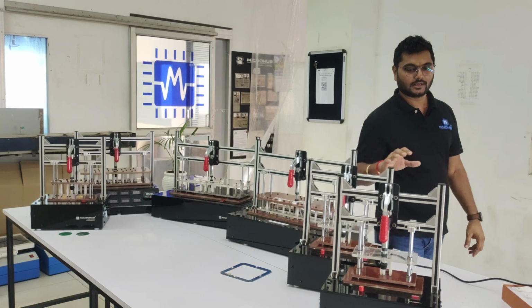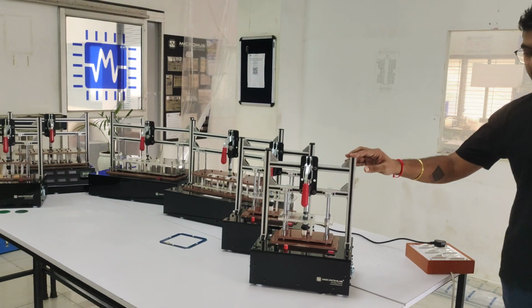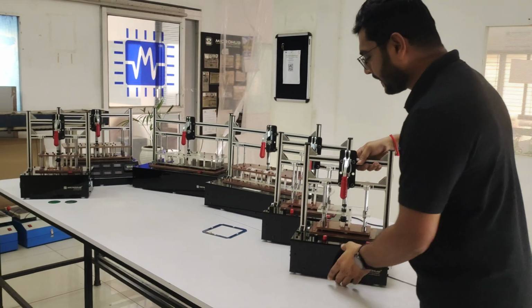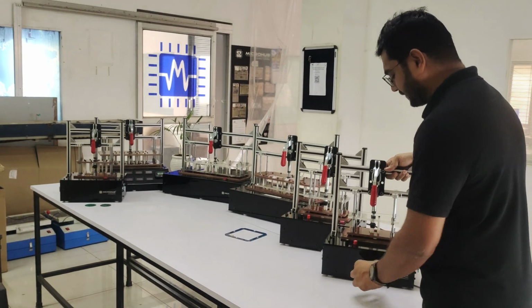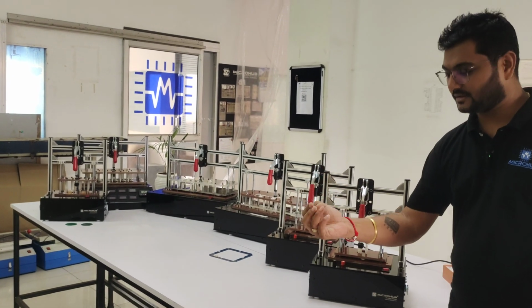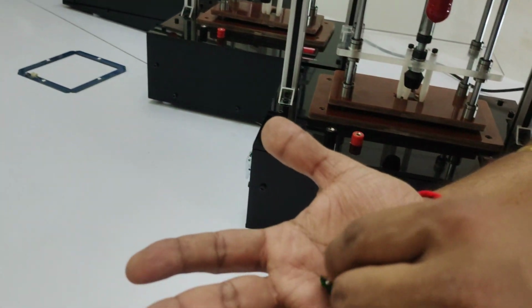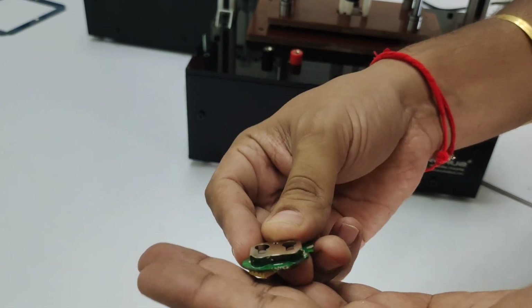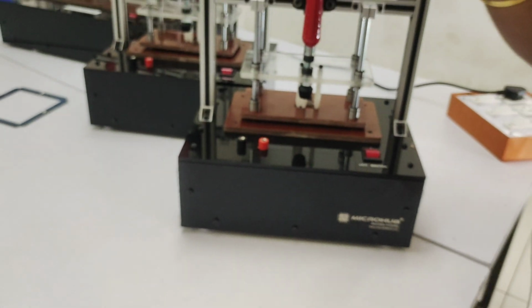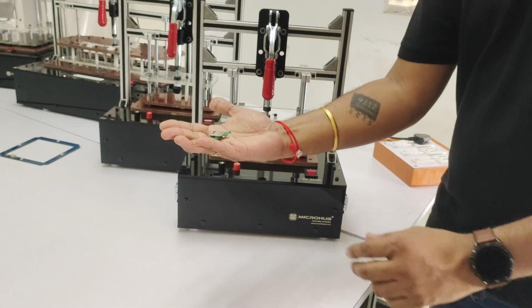This is the particular test fixture on which we are working right now, and this test fixture is completed. We have one PCB. You can see a very tiny PCB. It is small. It fits on the palm only. So it's a very tiny PCB, and we are making a test fixture for this PCB. You can see the PCB is very small.